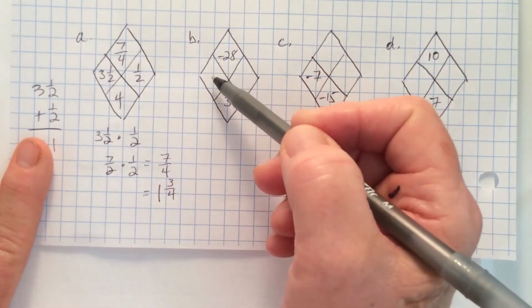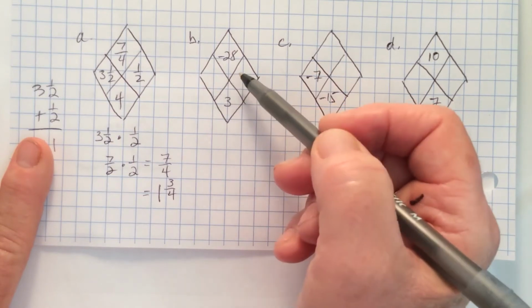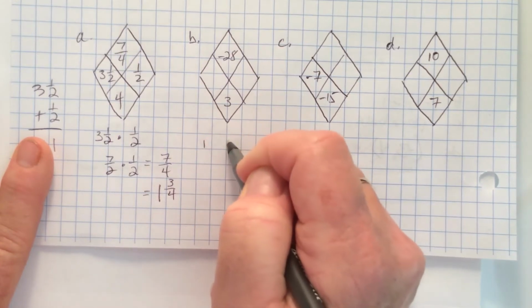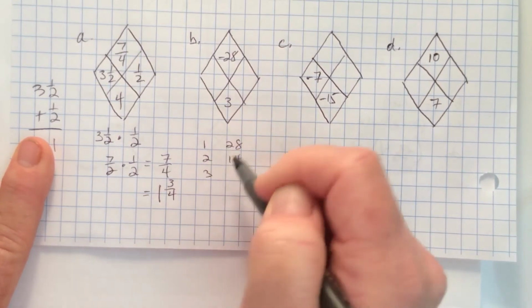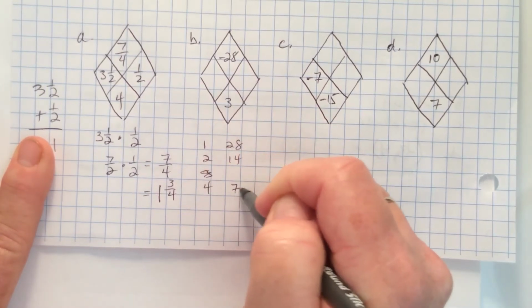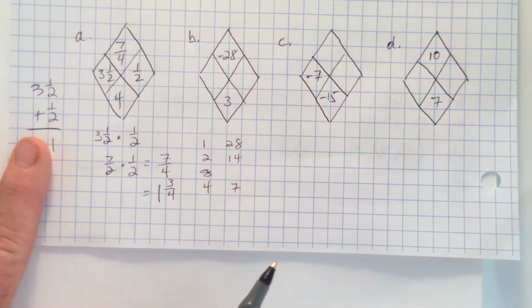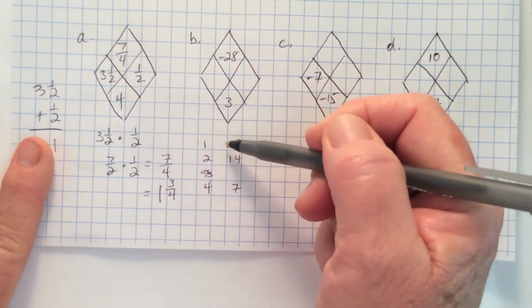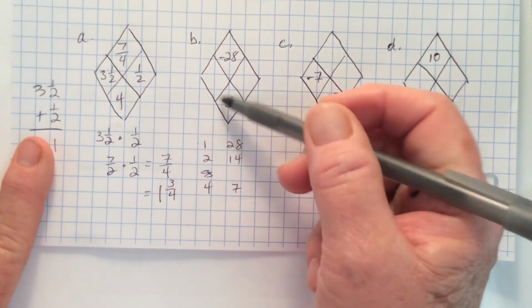The second one asks for two numbers that multiply to equal -28. Because this is negative, we know that one of these numbers is negative and one of them is positive. Here are my choices. 1 times 28, 2 times 14, 3 doesn't go into 28, 4 times 7, 7 times 4, and we get back to the same numbers.